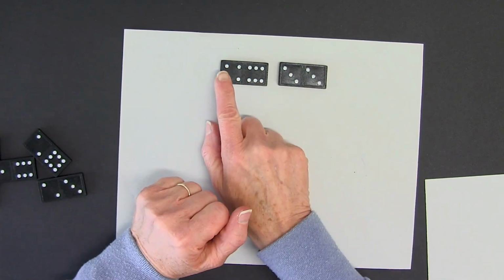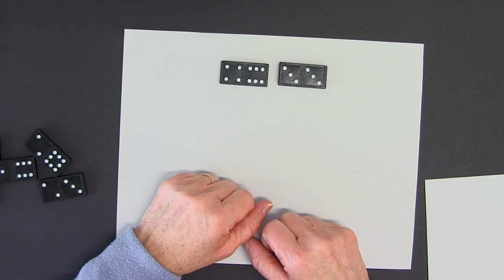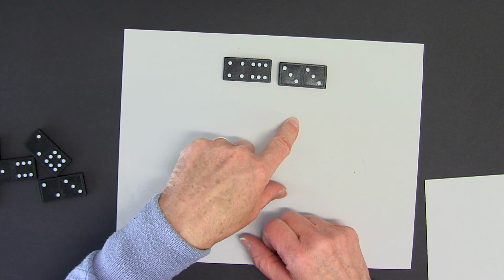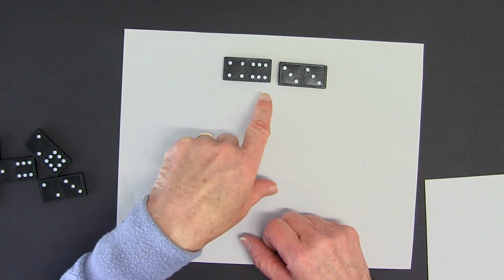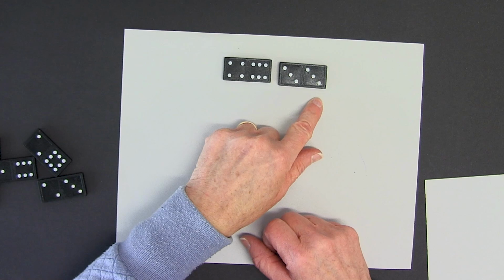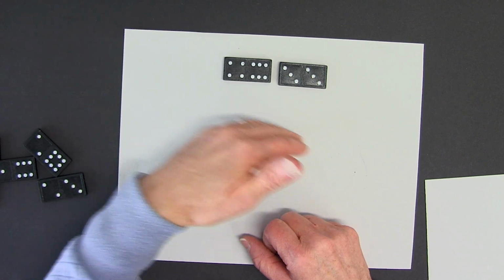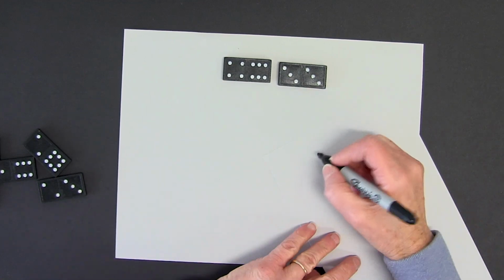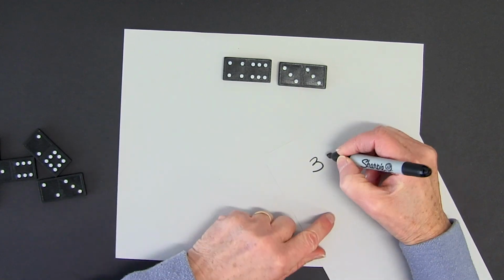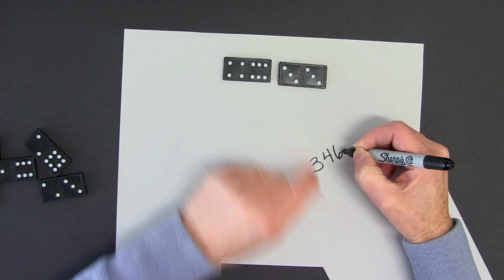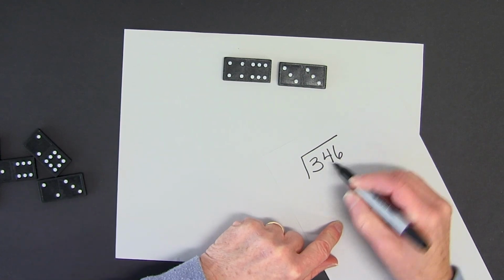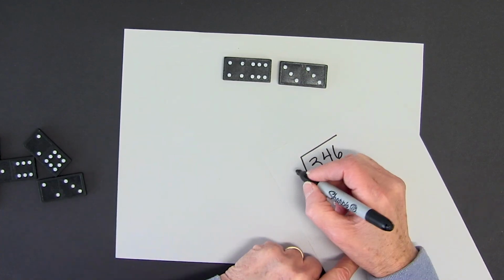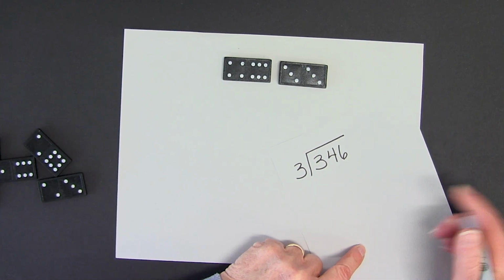And we have 4 different digits represented here. So what we're going to do is take 3 of the digits, and that's going to build a 3-digit number. And we are going to take the other digit, and that will be the number that we divide into the 3-digit number. So I'm going to take one of the 3s, and then I'll take the 4 and the 6, and I have made 346. Now I have one digit left, which is a 3, so that will be my divisor.